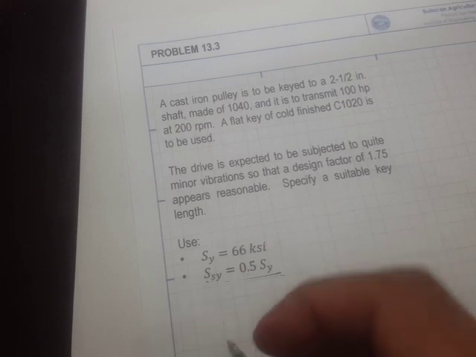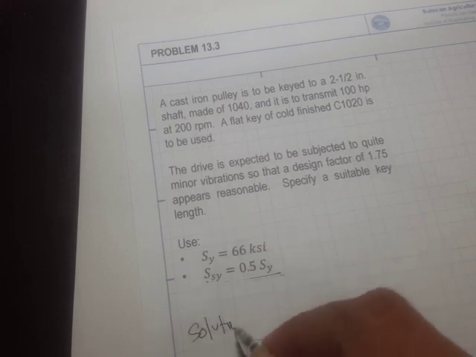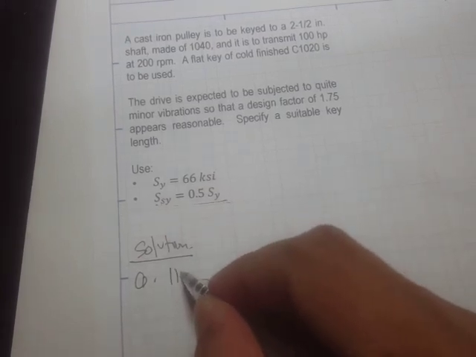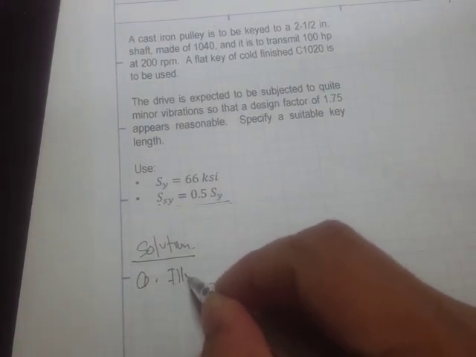Okay, so let's continue. For the solution, the first step that we'll do is to illustrate the problem.